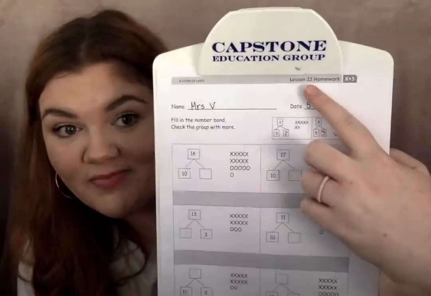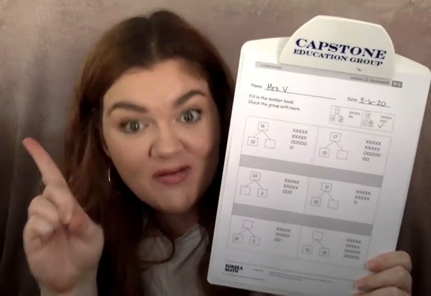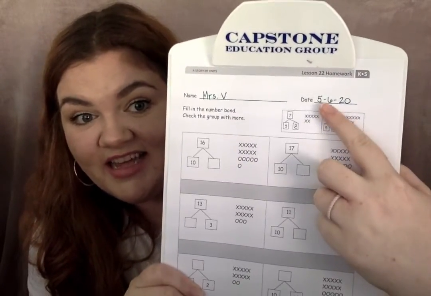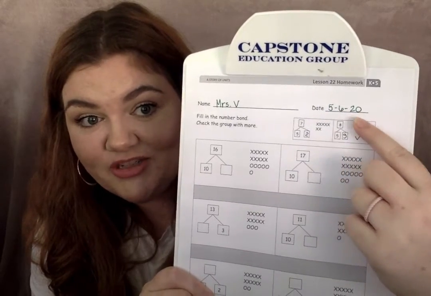Hey Princeton K. Okay, we're getting ready to do our math lesson for today. Today's math lesson is lesson 22. Looks like this. Today it's only one page, and it's lesson 22. Today's date is 5-6-20. Okay, and this is it for today.